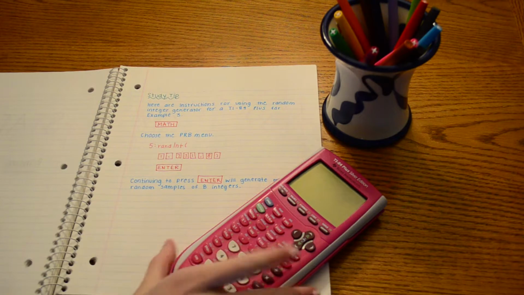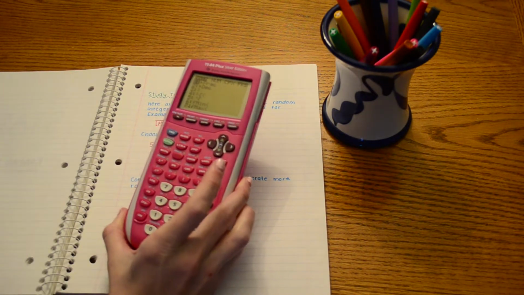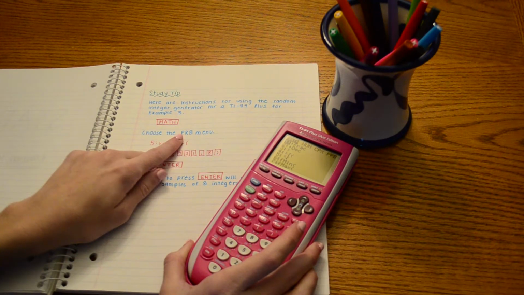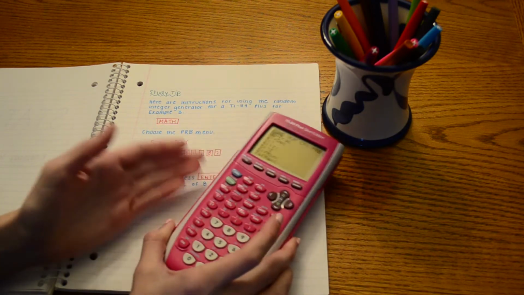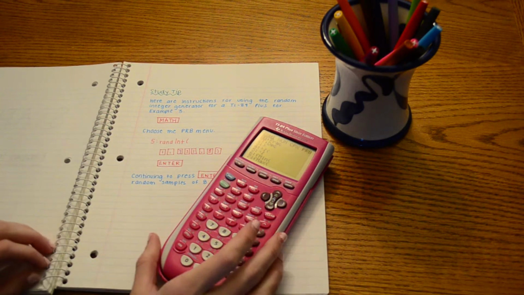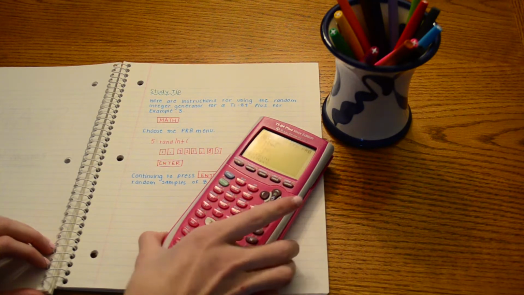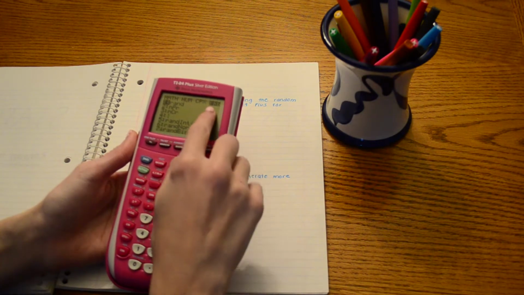So finding the math button on my calculator, I hit the math button. I continue to read the directions. Choose the PRB menu. What is the PRB menu? If I'm trying to remember these directions later, I should know that PRB stands for probability, which is related to the topic of statistics. I have to scroll over by pressing the arrows to select my menu.